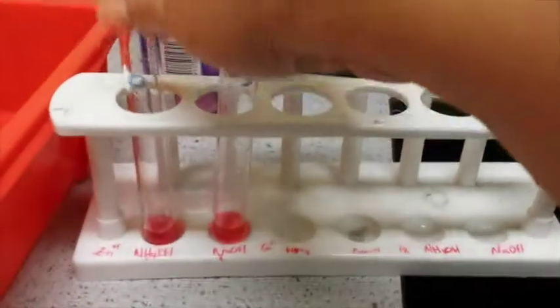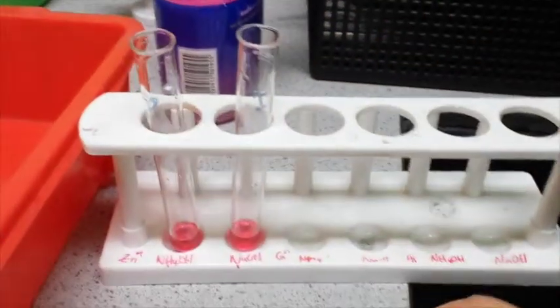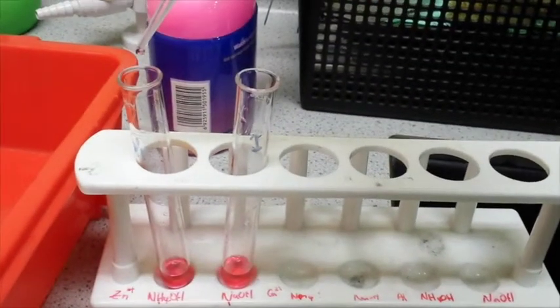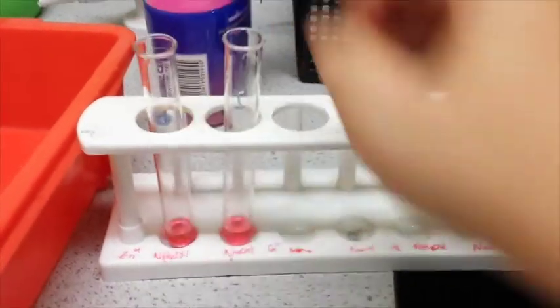1 drop. Okay, so I need to shake it, nothing happened. 2 drops, gently shake, nothing happened. 3 drops.